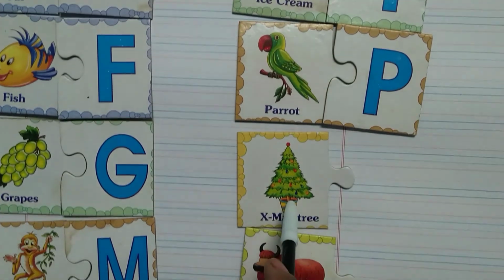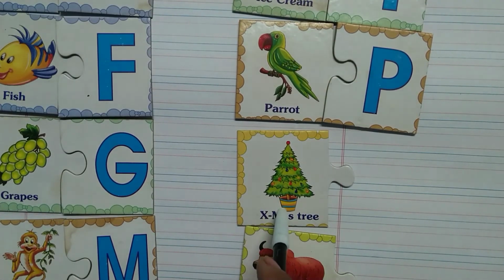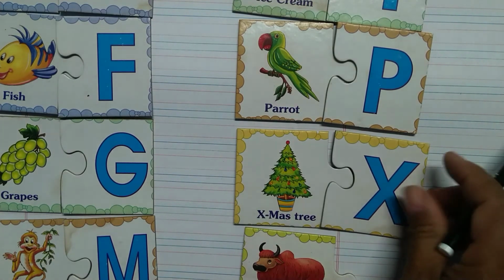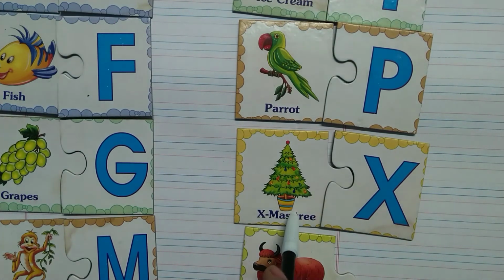This is the picture of Xmas tree. First letter is X. X for Xmas tree.